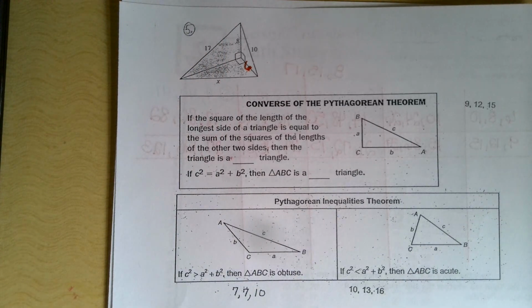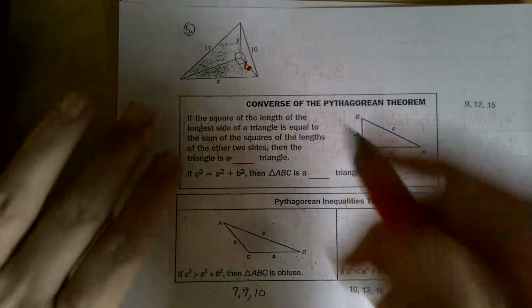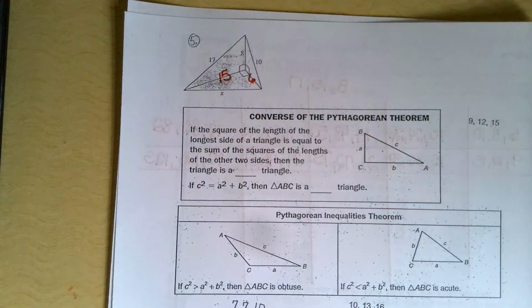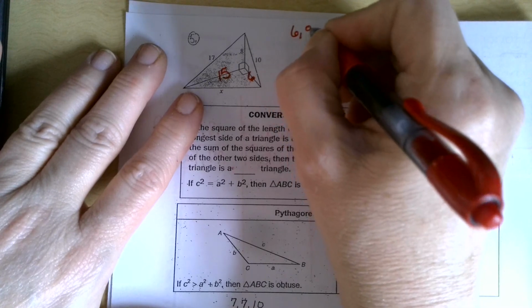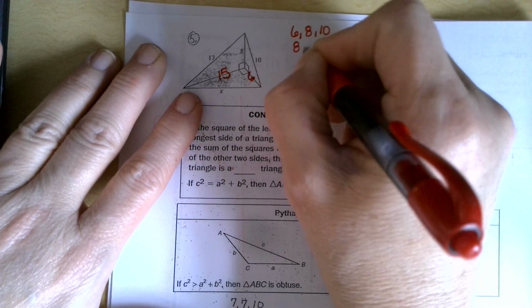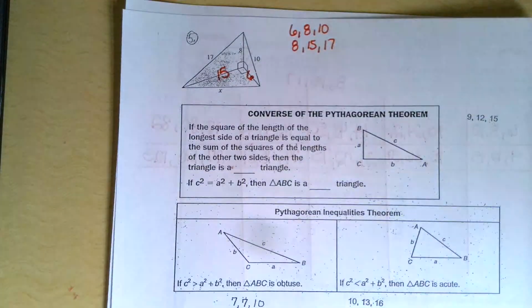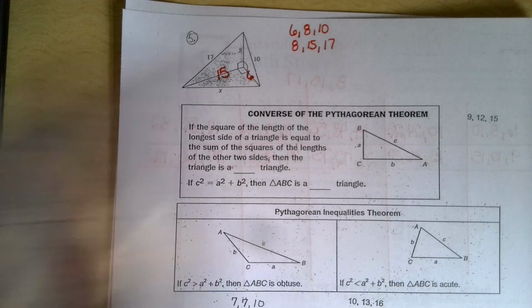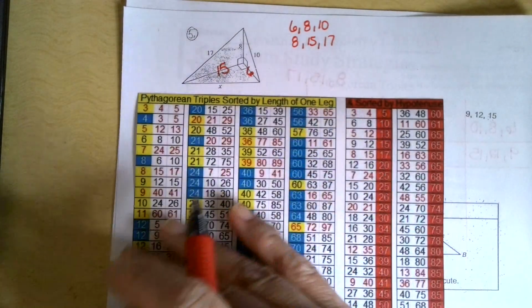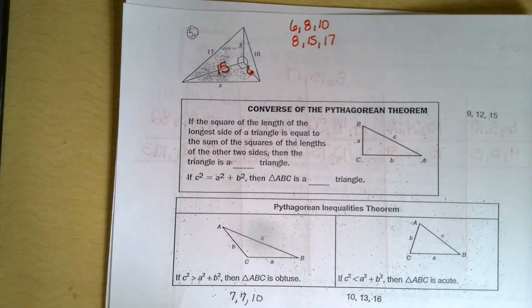And then over here, 8 and 17. Notice 17 is the hypotenuse, 8 is a leg. And so 8, 15, 17 is another triple. So the triples that I used were 6, 8, 10, and then 8, 15, 17. No work to show if you memorize the triples. If you don't have them memorized, you have to show the work. And don't use this as showing your work. You legitimately need to memorize them or show the work.